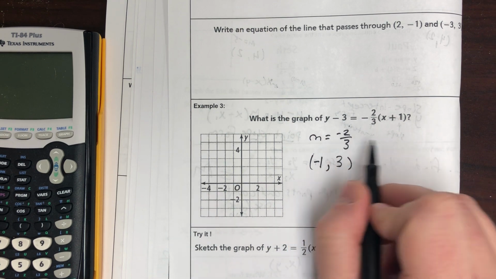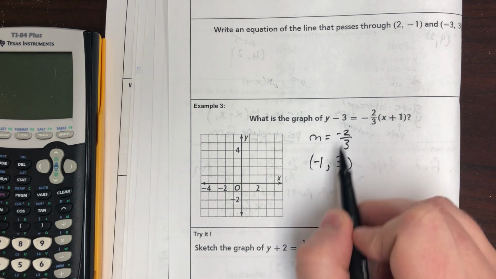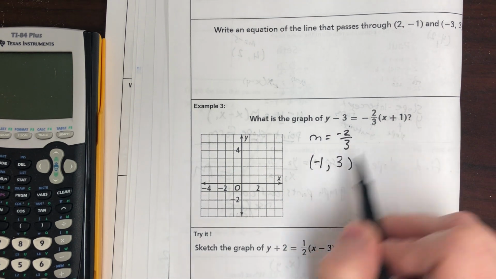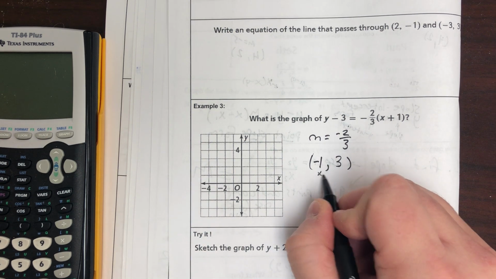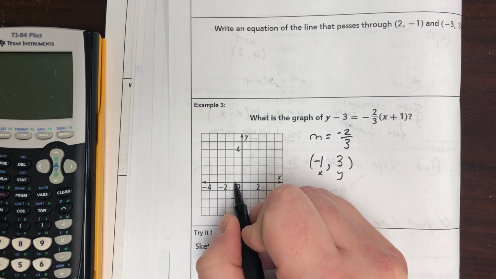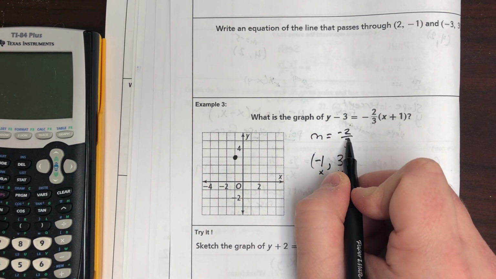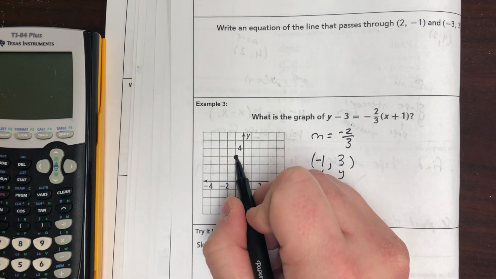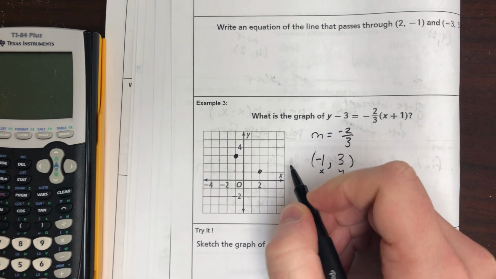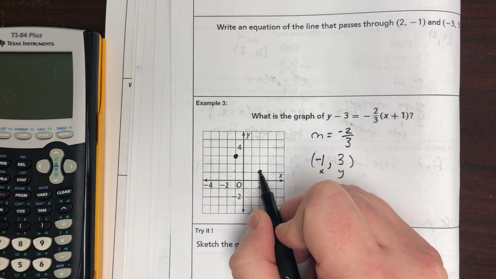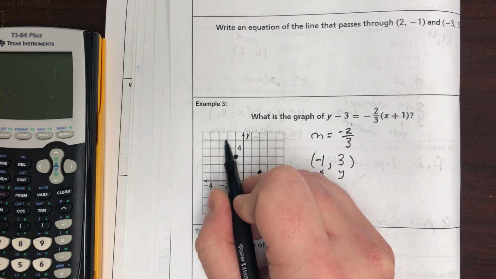So if you work backwards from the equation, you can actually find m, you can find the slope if it's in point slope form. Now let's go to this point, negative 1 comma 3. That's x, that's y, right? So x is negative 1, y is 3. So there's my point. And then it says slope is negative 2/3. So I'll go a slope of negative 2/3 here. I'll go down 1, 2, 3 over. Oh, I can even do it again. Down 1, 2, 3 over. Or I could reverse it, go up and back 1, 2, 3.